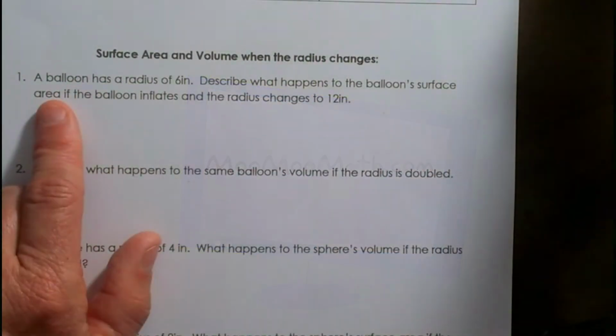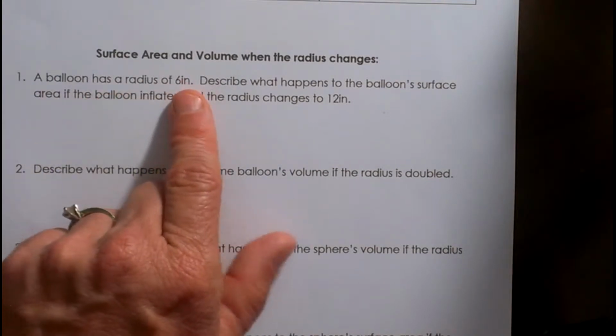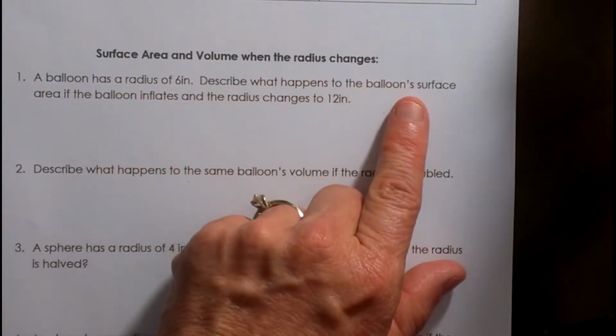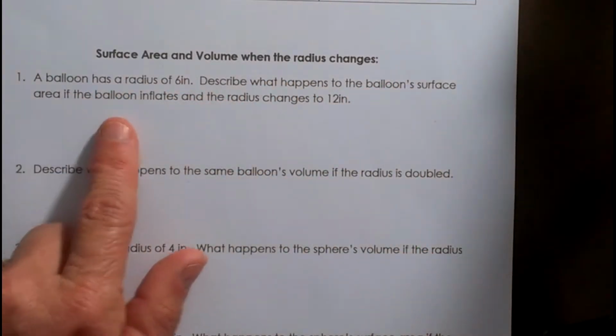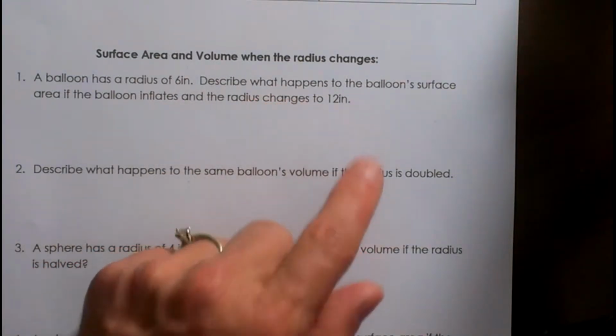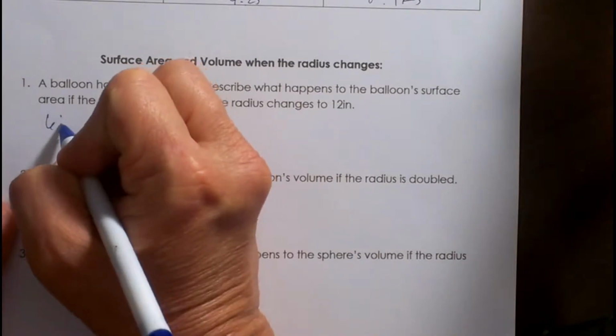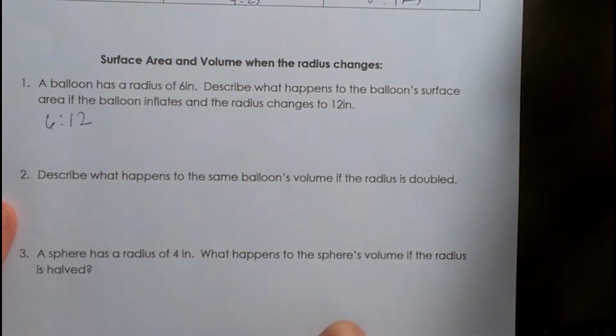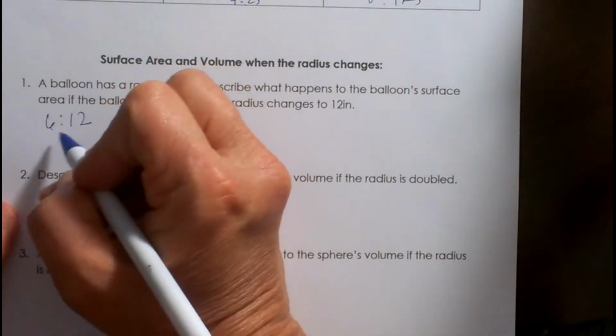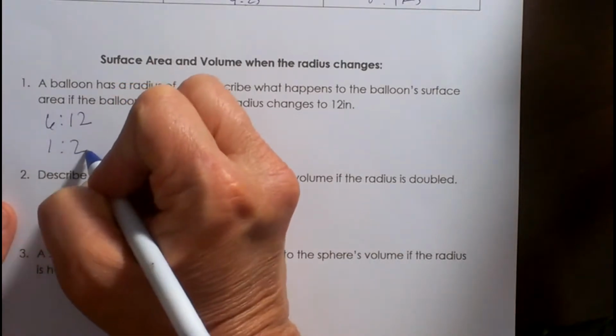Practice. A balloon has a radius of 6. Describe what happens to the balloon's volume if the balloon inflates and the radius changes to 12. Okay, so let's look at the radius. We have a 6 to 12 relationship. Well, what is that really? If we reduce that, that's just a 1 to 2 relationship.